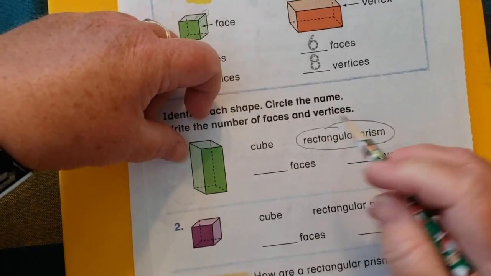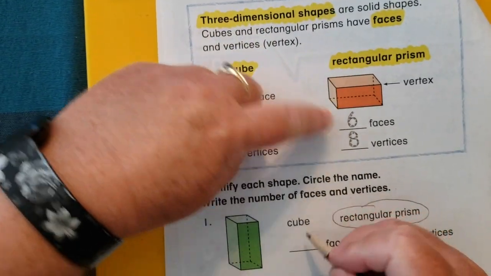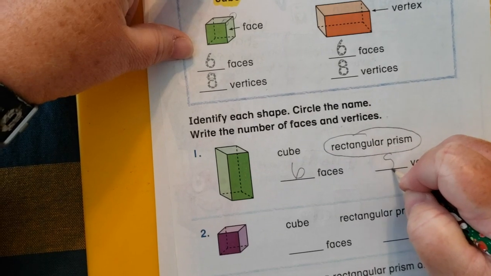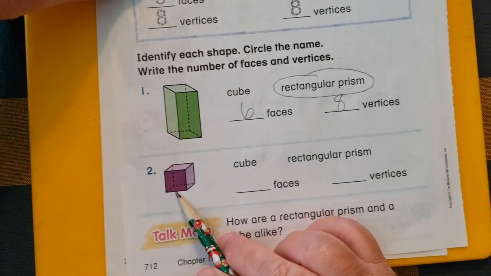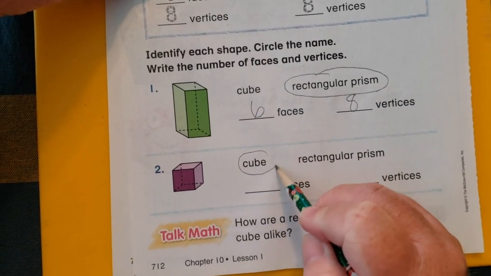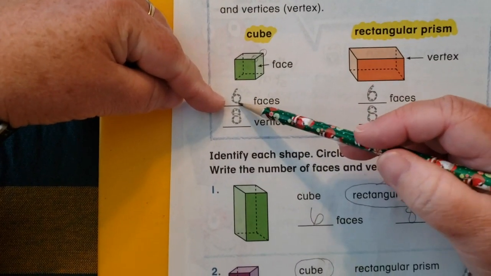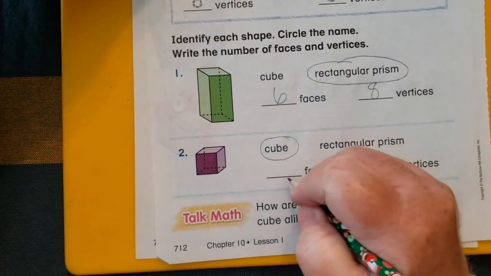So we know this is a rectangular prism, and they told us right up here that it has 6 faces and 8 vertices. The cube is right here, and again, they told us up here that it has 6 faces and 8 vertices.